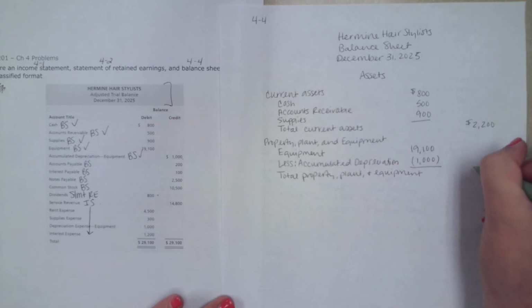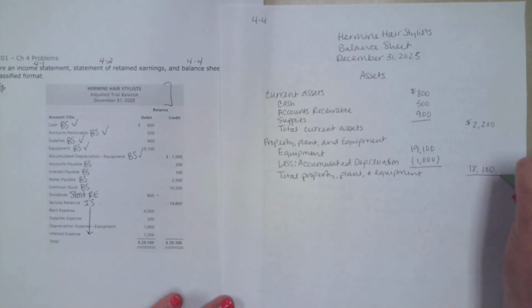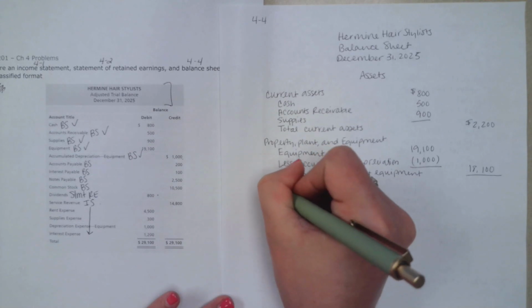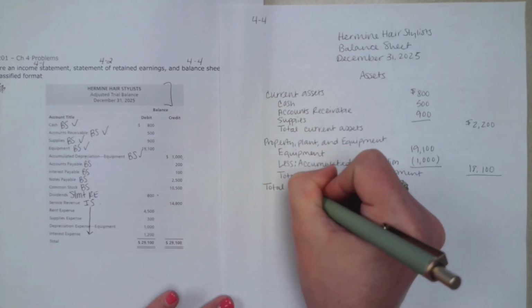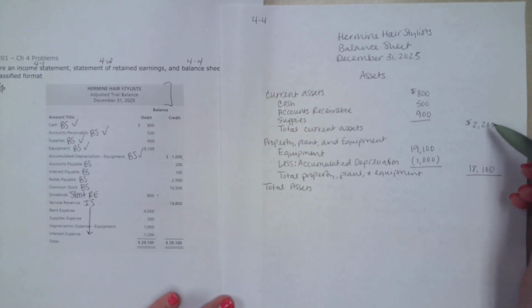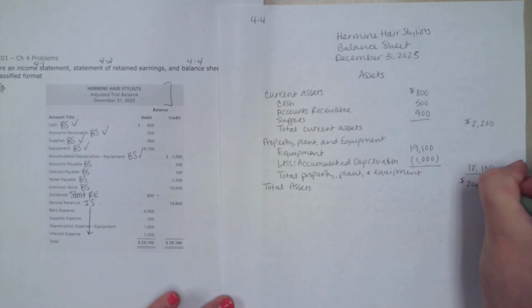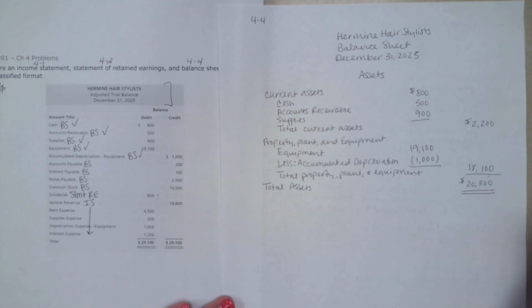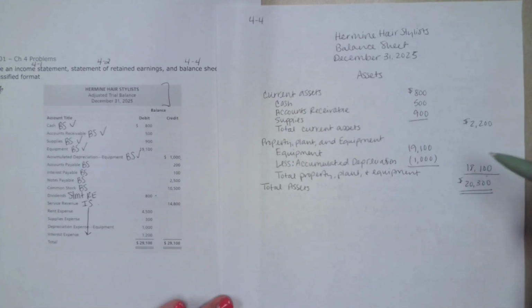Now we're going to move over to the right, which is 18.1. And then we're going to get a grand total for our asset section. So we're going to add these two numbers together, which gives us 20,300. We are bringing the dollar sign back because that's an important number. And if you remember the last problem we worked, we know that if our assets are 20,300, we're hopefully going to see at the very bottom that our liabilities and equity also add up to 20,300.